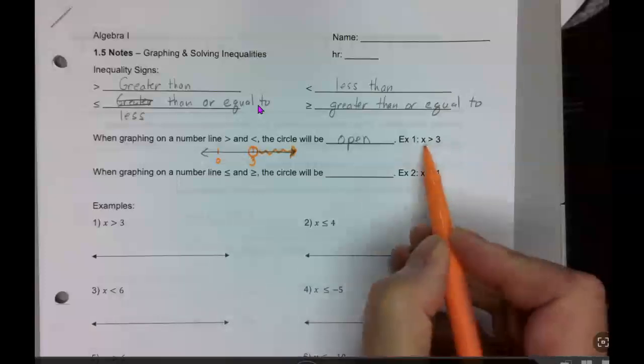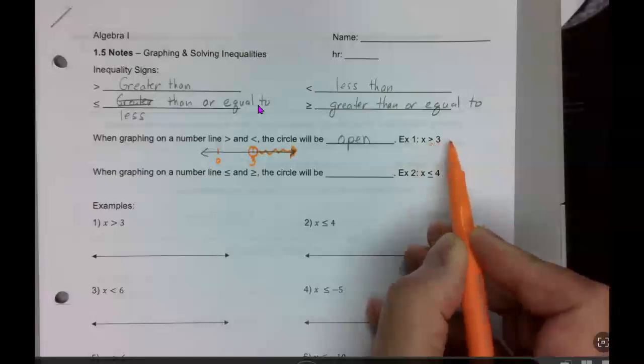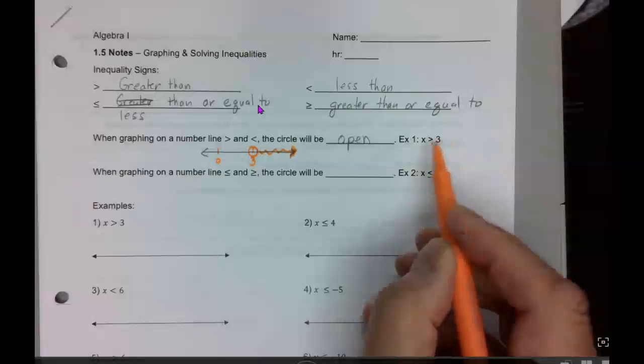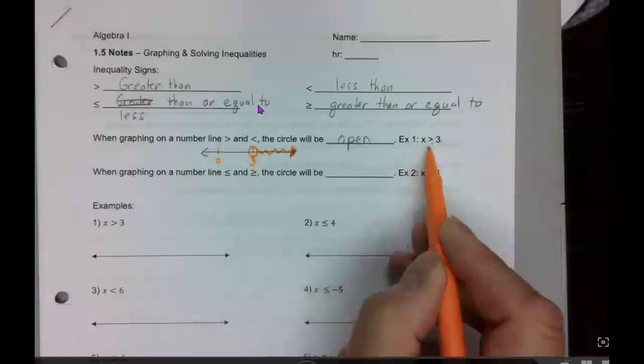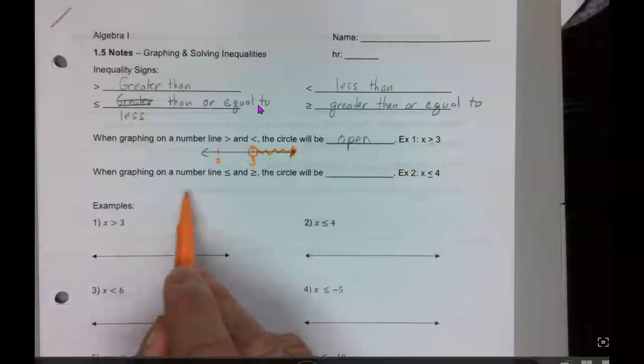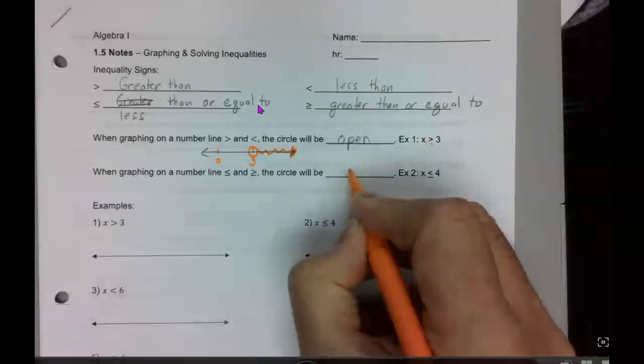Also, if your variable's to the left of the inequality, this thing tells you the direction it's going. If the variable's to the left, see that arrow's going to the right, that tells you the direction your arrow's going to go. Does that make sense? As long as you have the variable on the left. So if this doesn't have an equal sign, you're going to have an open circle. Okay? When graphing on a number line less than or equal to or greater than or equal to, the circle will be closed.